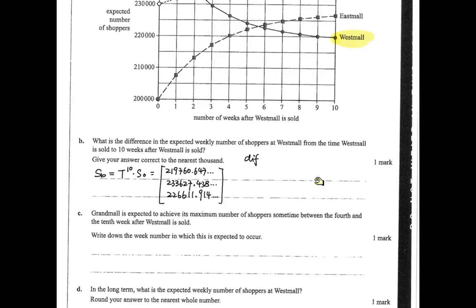So the difference is equal to 250,000 take away 219760.647, and so on. This will be 30239.3526. Correct to the nearest thousand, 30,000 shoppers.